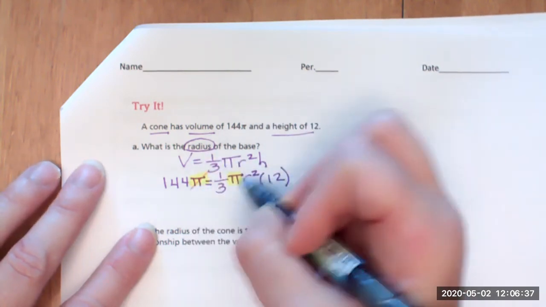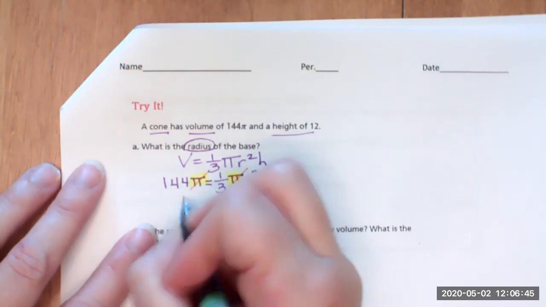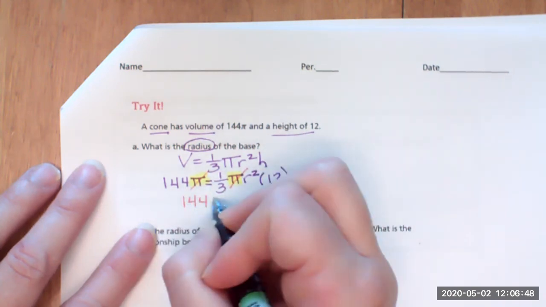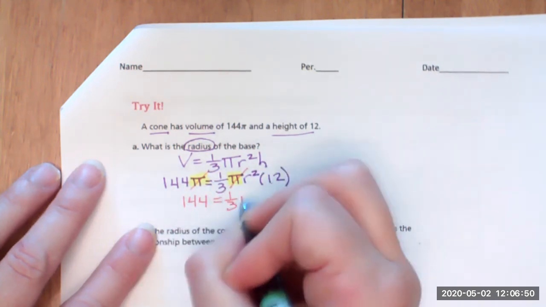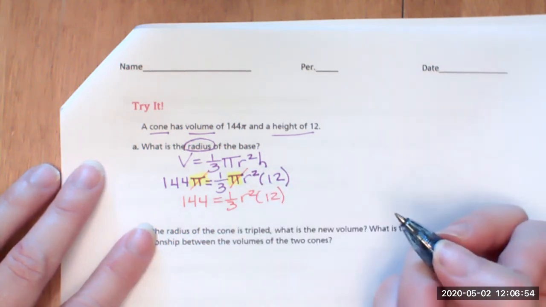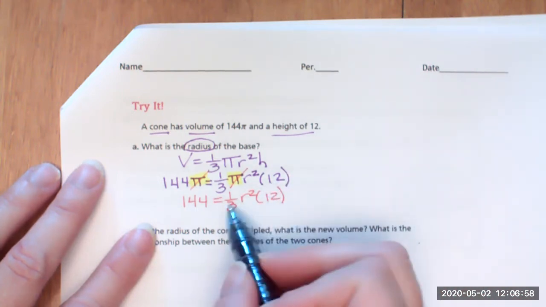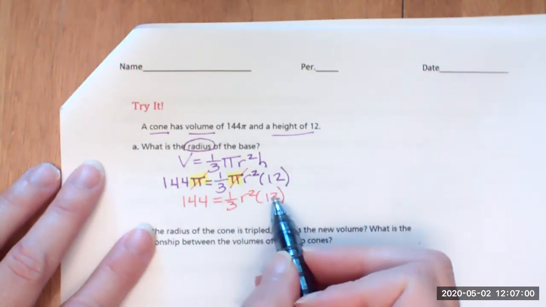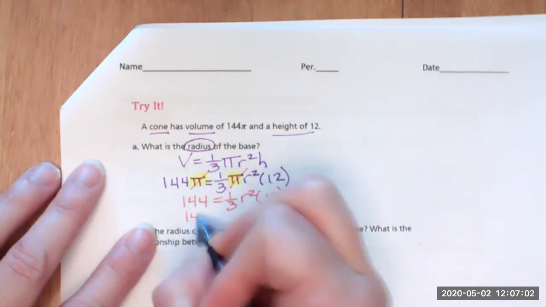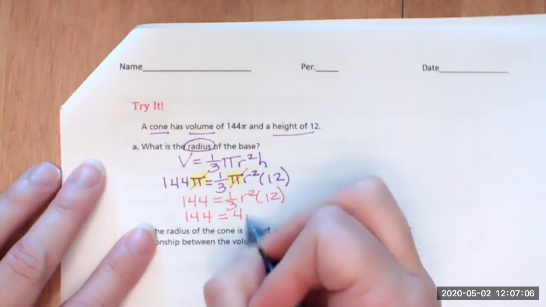So let's just go ahead immediately and cancel pi out and make the equation a lot simpler. Okay, so now I have 144 equals 1/3 of r squared times 12. Again, mentally, without using a calculator, I know that 1/3 of 12 is 4, because 12 divided by 3 is 4. So I've got 144 is equal to 4r squared.